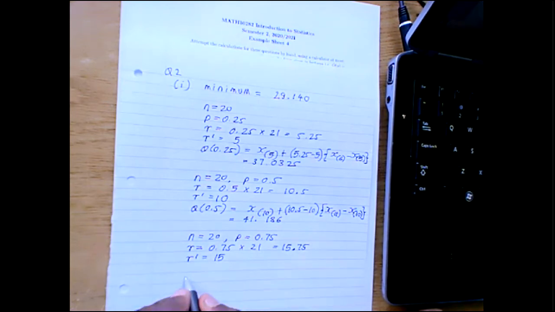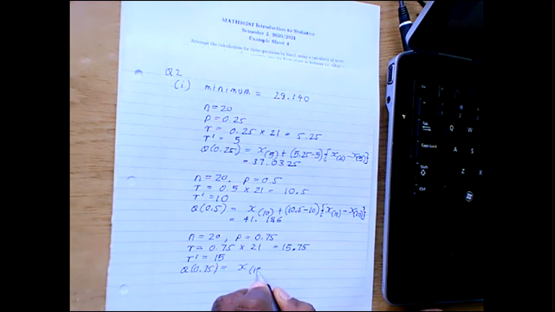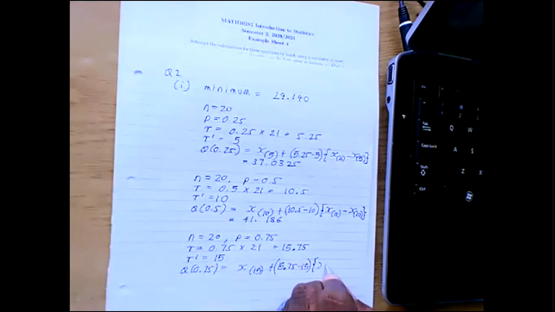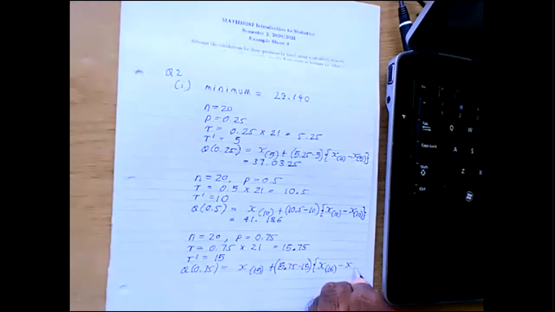Okay, so your q at 0.75 will be x15, the difference between 15.75 and 15, right? Multiplied by x16 minus x15.